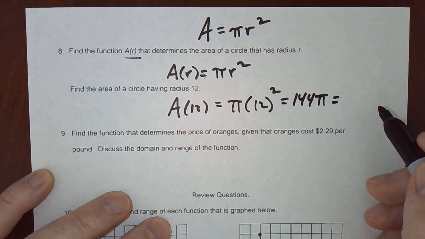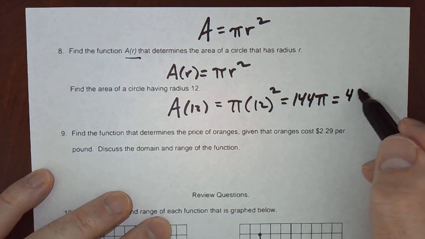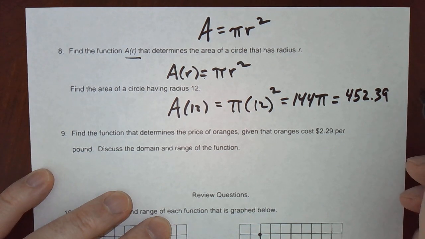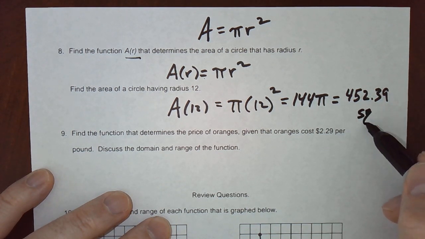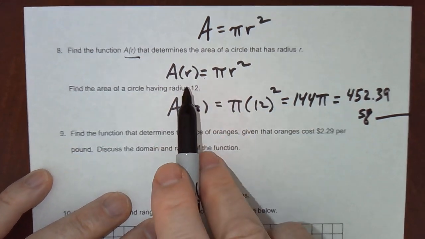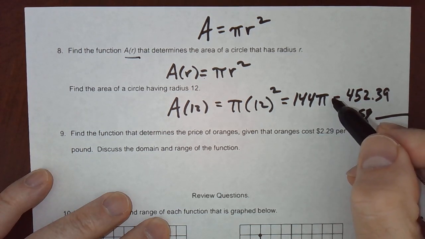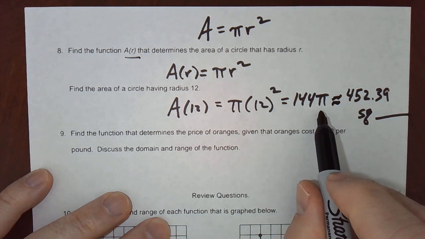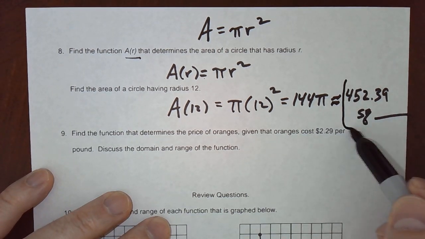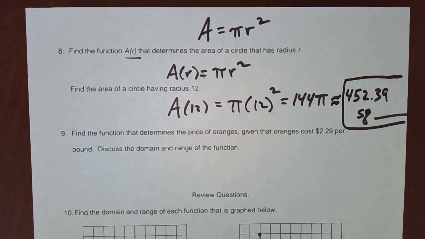And if you wanted to plug it into a calculator and get a good approximation of it, that would be 452.39 square units. I didn't say whether we were talking about inches, but if r were the radius in inches, then we would put square inches right here. And again, this is just an approximation because we don't know what pi is exactly when we write it out as a decimal. So it would be 452.39 square units, whatever units we're talking about.